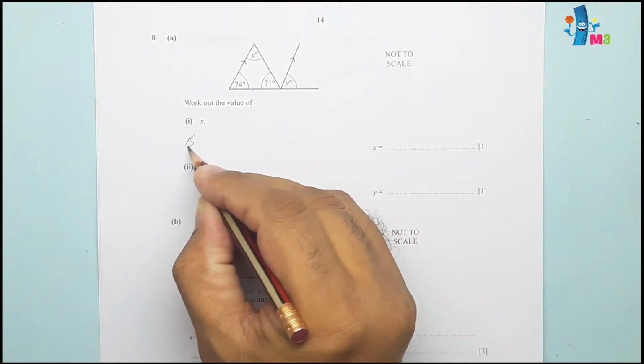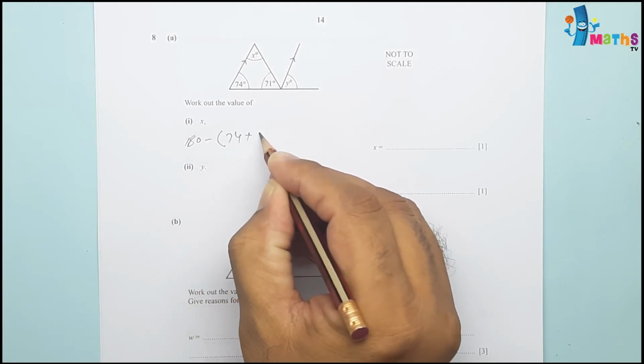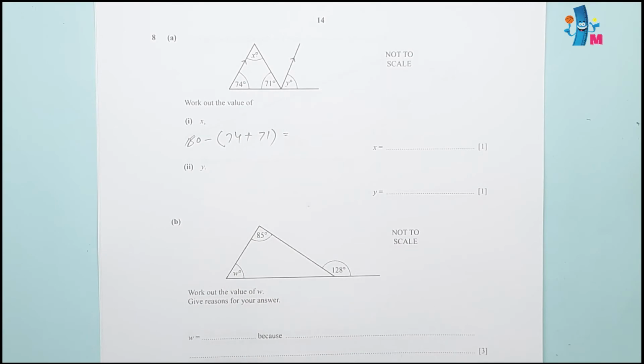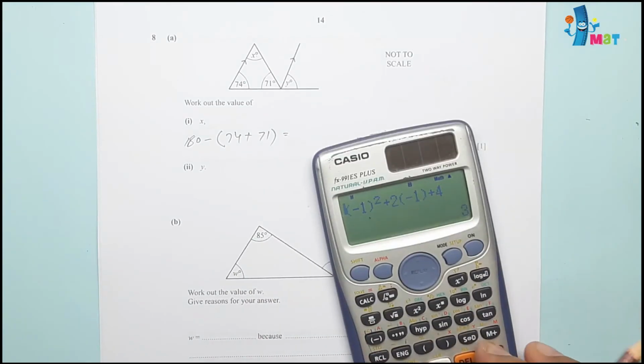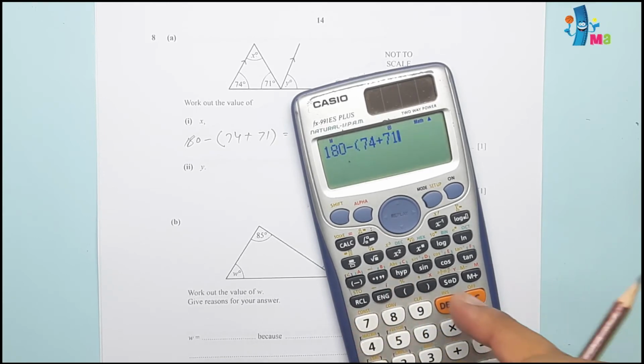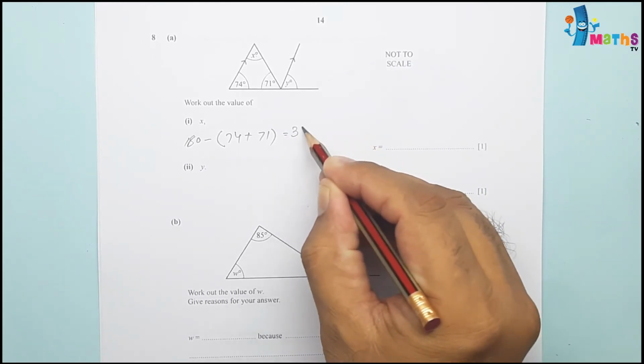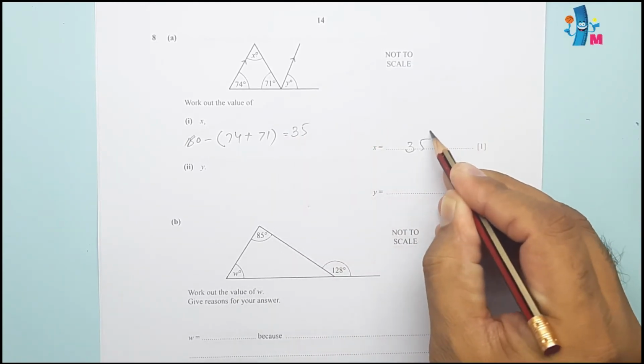So we'll be writing 180 minus 74 plus 71, and this calculation will be equal to 35 degrees.